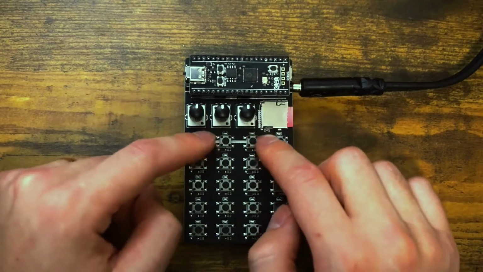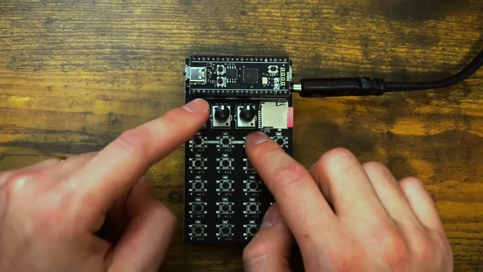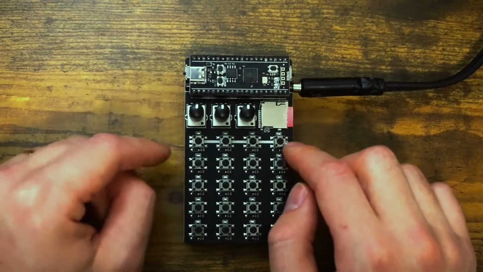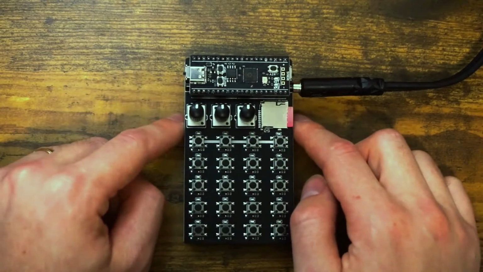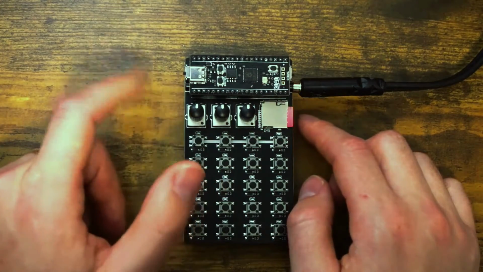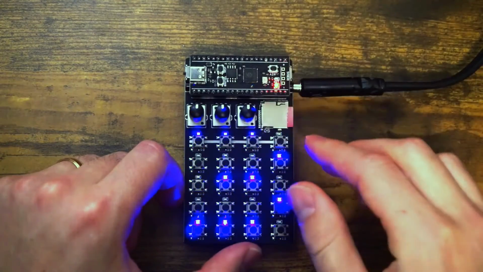The way that the select buttons work is that you often hold one of them, and then turn a knob or press a key to activate or change some parameter. There's 2 batteries on the back, but you can also power through the USB-C. So let's go ahead and turn it on. It will start up immediately and start playing.